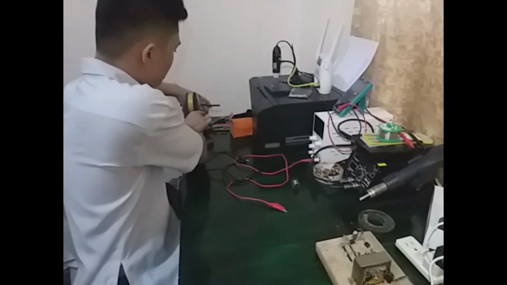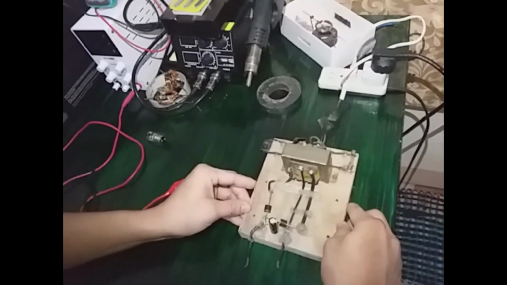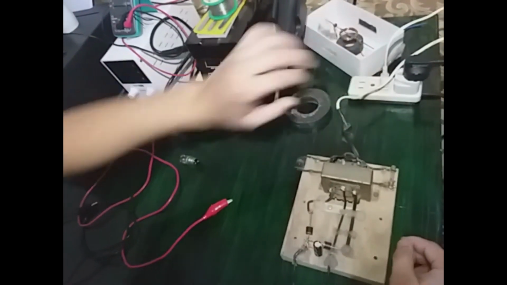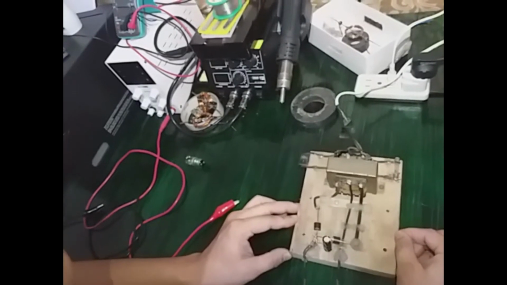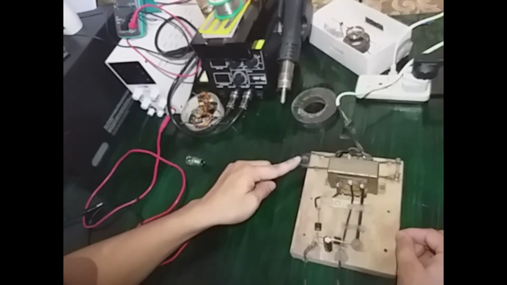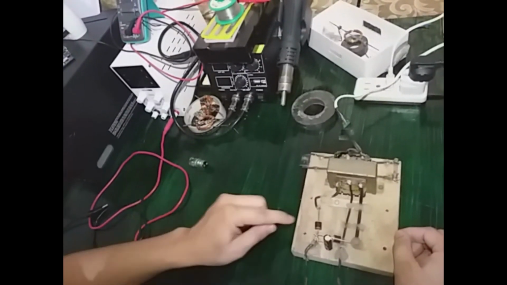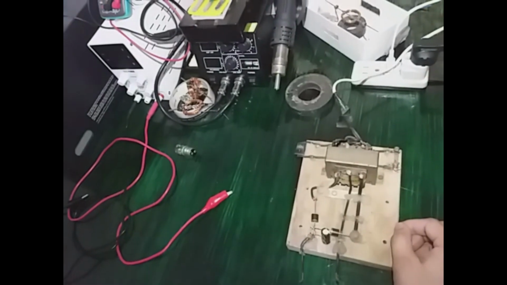Okay, so here again, this is an improvised power supply. Now I'm just going to show you how it works. So this is the switch, this is the transformer, this is the rectifier diode, and this is a filter capacitor.